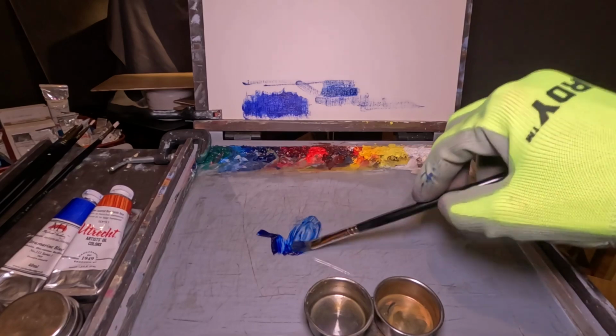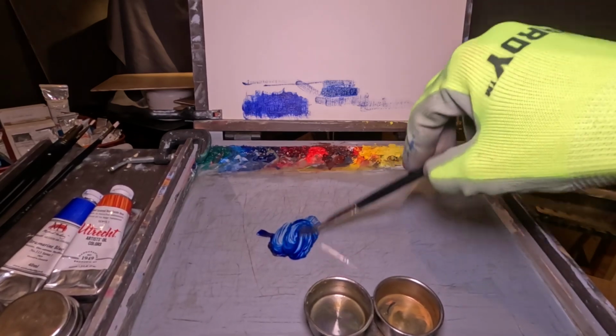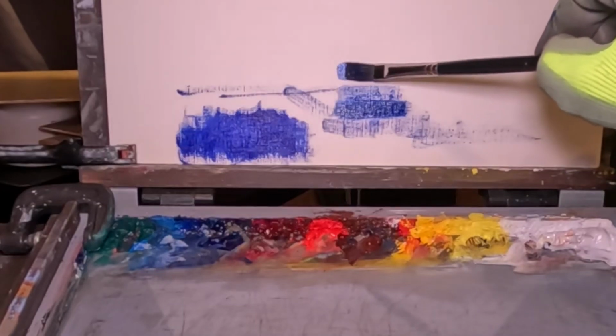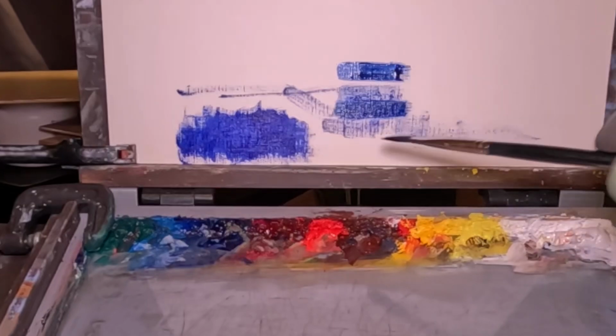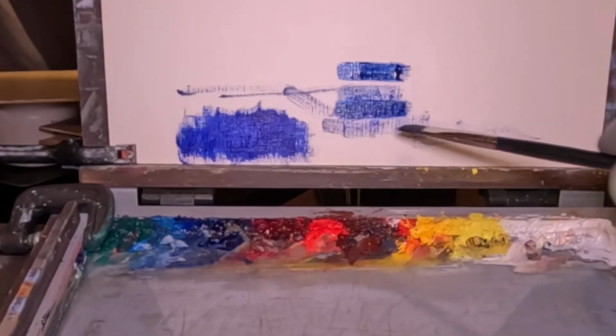I will need more medium if I want a more consistent brush stroke. So you see here, now this is more consistent. There are fewer white holes compared to before. There were white holes everywhere.